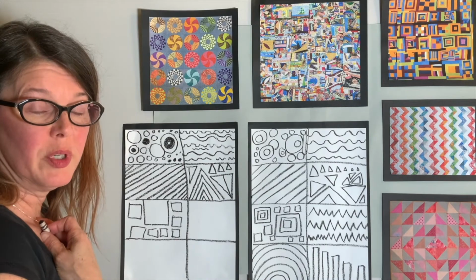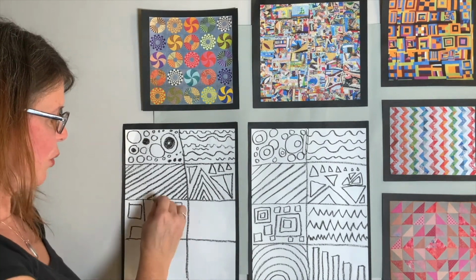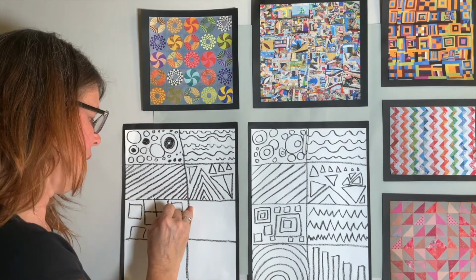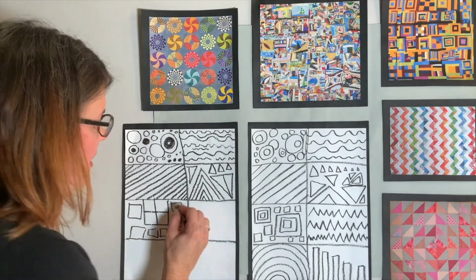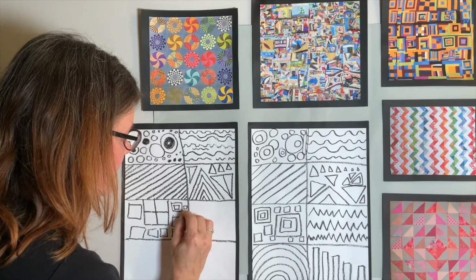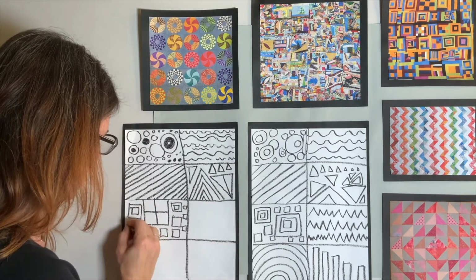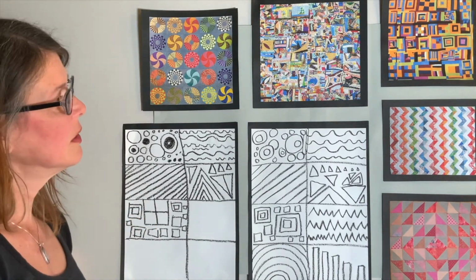Do you think we should put squares inside of squares? I think we should. Or what if we take this big square and put a vertical line and a horizontal line? It makes 4 squares out of 1 square. See how small you can get with your squares. Look at that. Squares inside of squares.